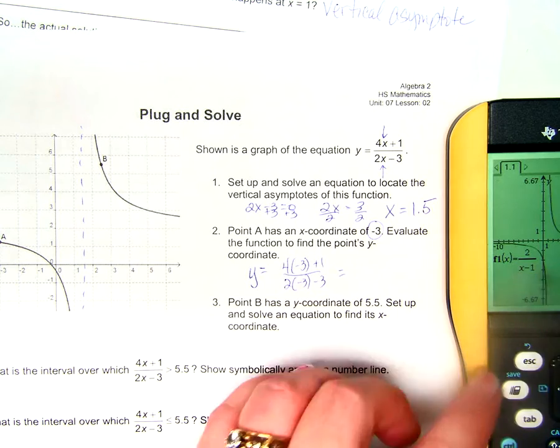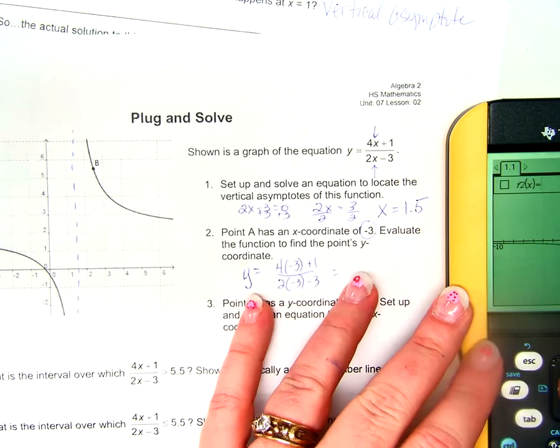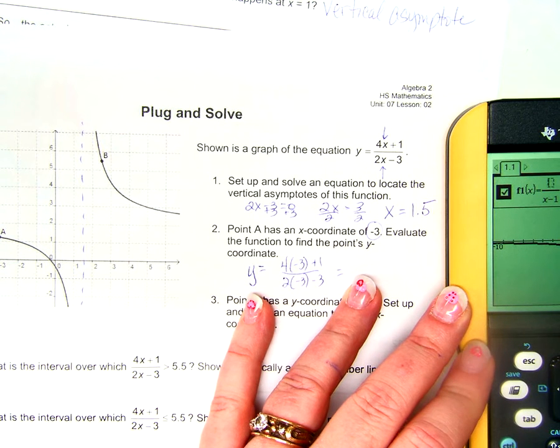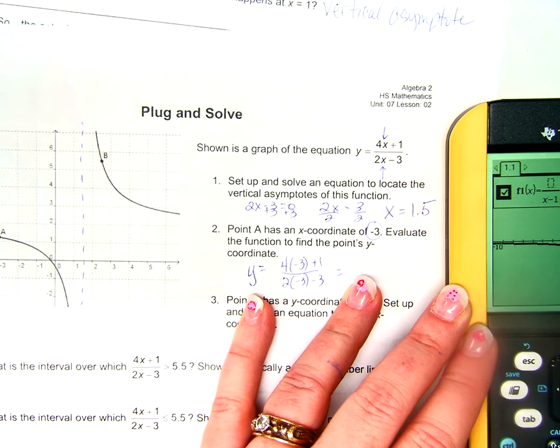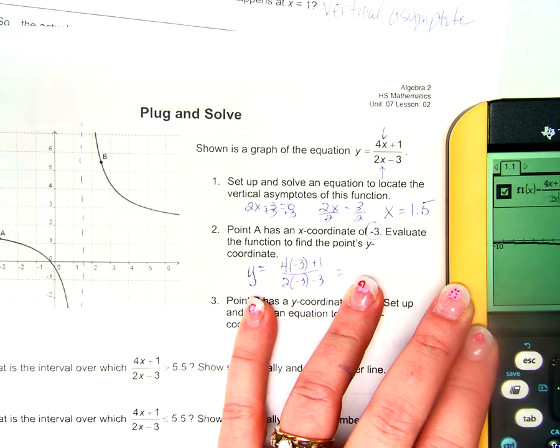Oh, except it didn't change my equation. Great. Control T to make that go away. Tab to go up here. So it was mad at me. Great. 4x plus 1 and 2x minus 3. Now it's the new function.